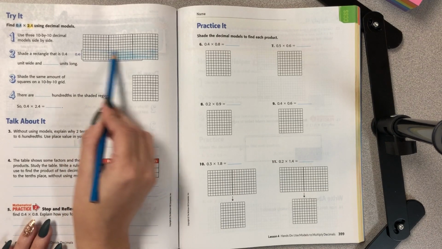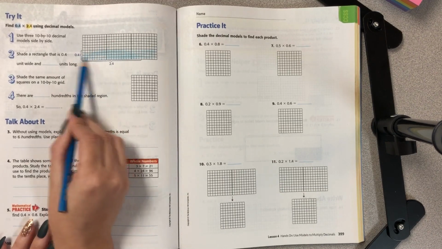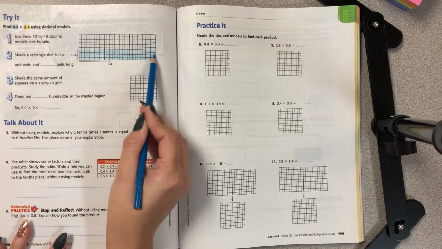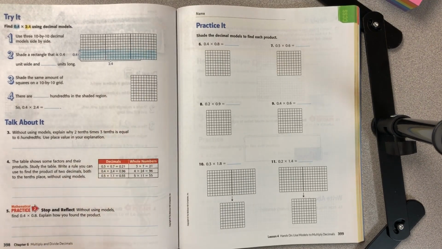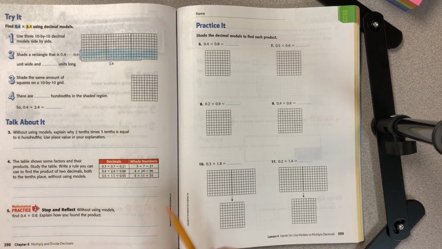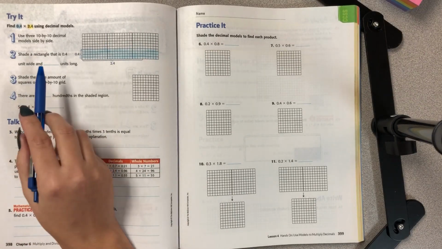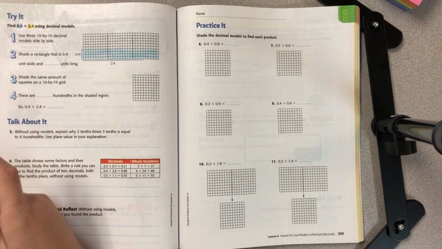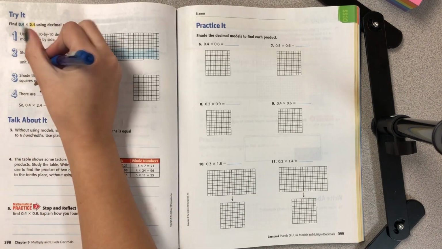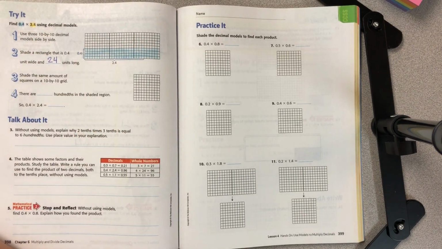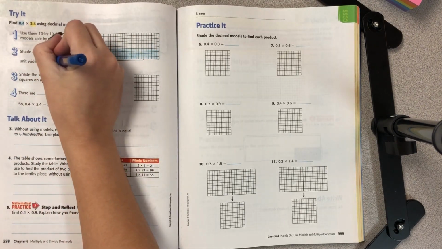Remember, using different colors can be very helpful for this as long as you're not using colors that are super, super dark. It's easier if you're using some lighter colors. And then we're going to shade another rectangle that is going to be 2 and 4/10 units long.